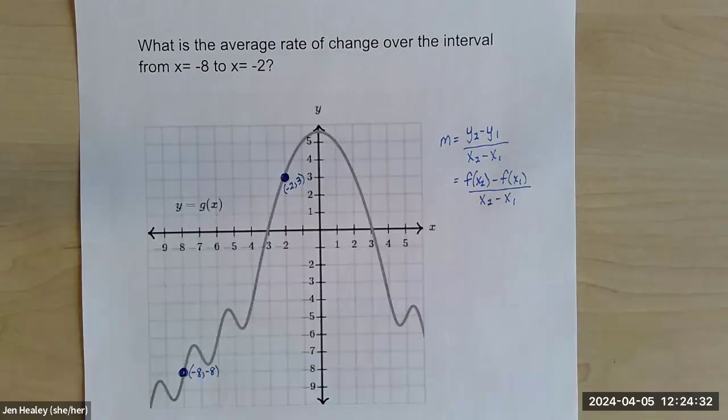But remember when I've written things like an equation, so I could say y is equal to x squared plus 3x plus 1, but I could also write f of x is equal to x squared plus 3x plus 1, and I mean exactly the same thing.